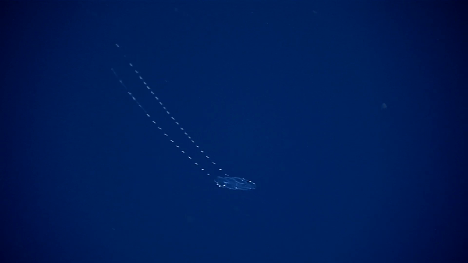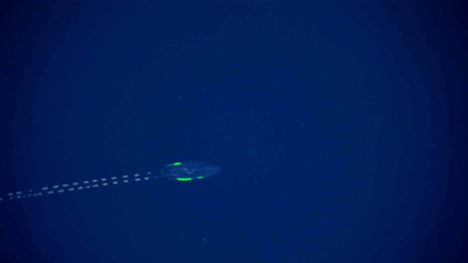And these guys don't actually bioluminesce like many of the other animals down here. A lot of people see that light refraction coming off them and think that's what's going on, but this is really just the light reflecting off of those moving cilia.